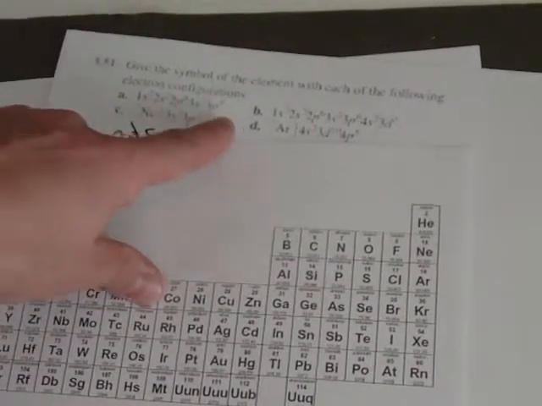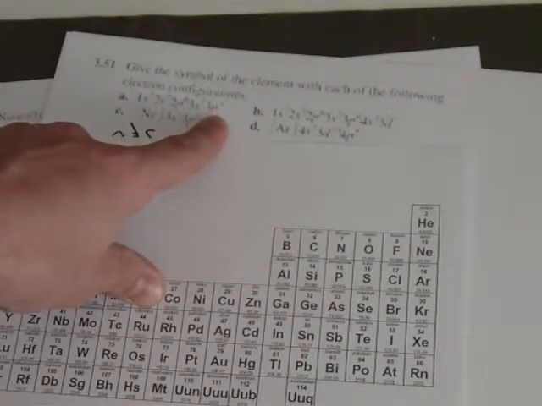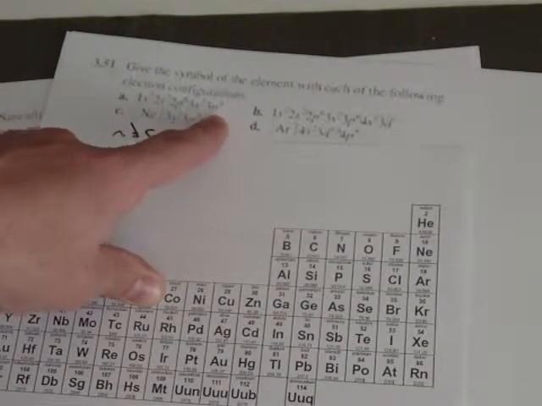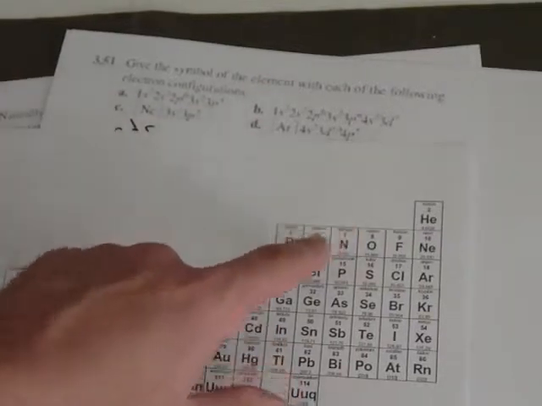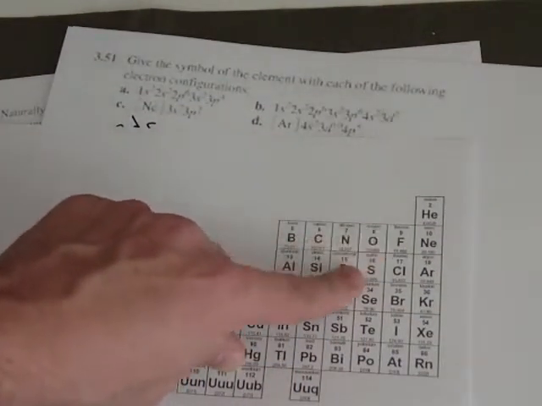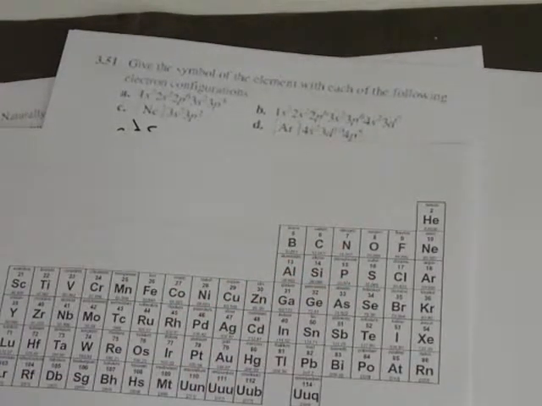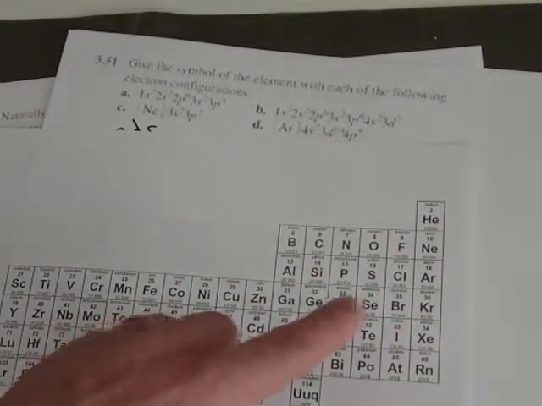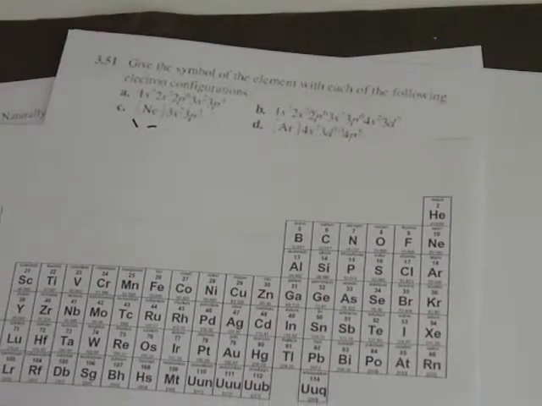Another thing you could do is just look at 3p4. That's your last valence orbital. And so 3, third row down, p block, right there, 4. Fourth one over in the p block. That brings you to sulfur. So you can do it a variety of ways.